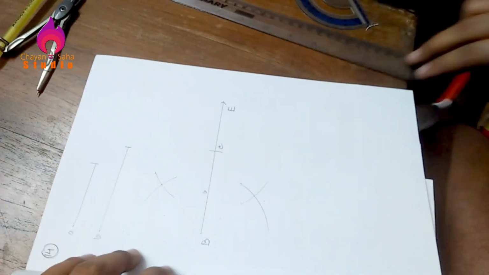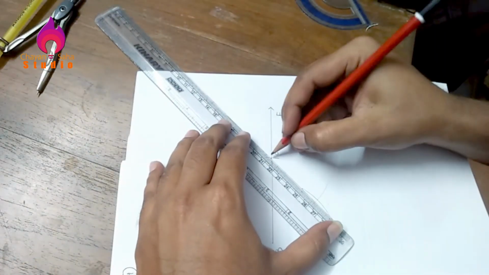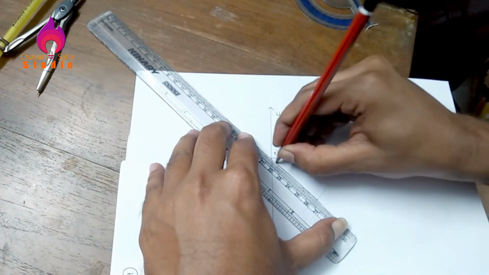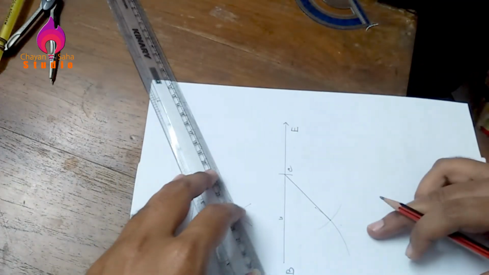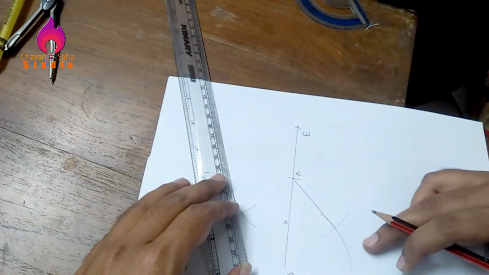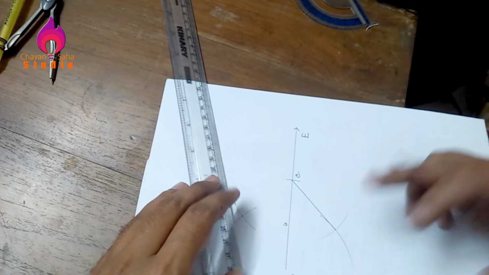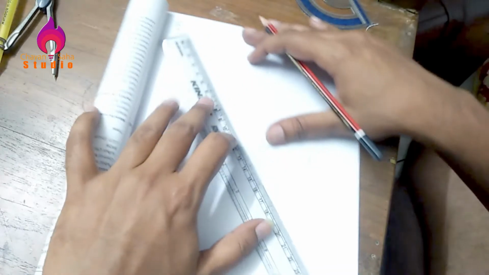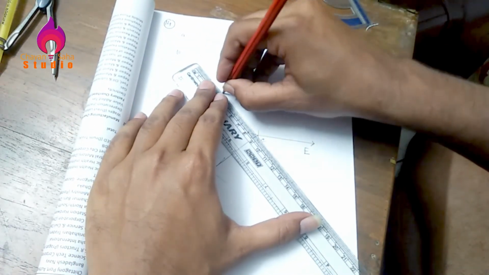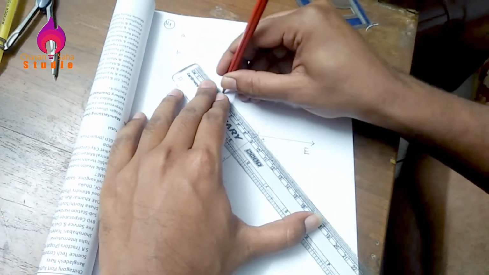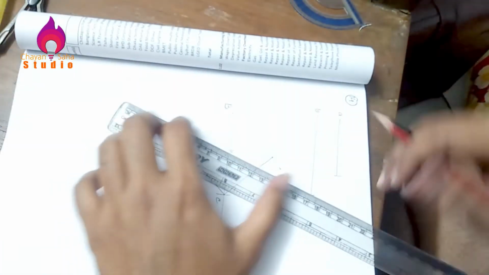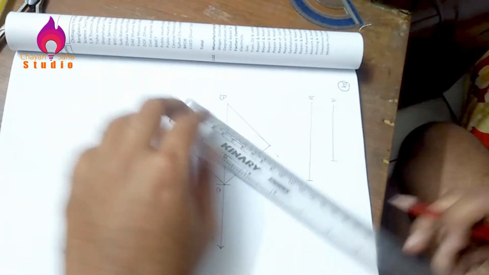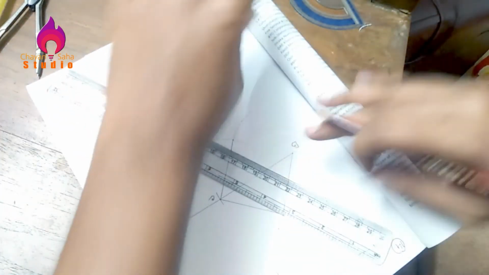So now join these 4 sides. So join this point A, B. Well, we can write this as follows. Okay, we'll write it later on. So now join these 2 points. Oh, nice. And these 2 points as well. And finally these points as well.